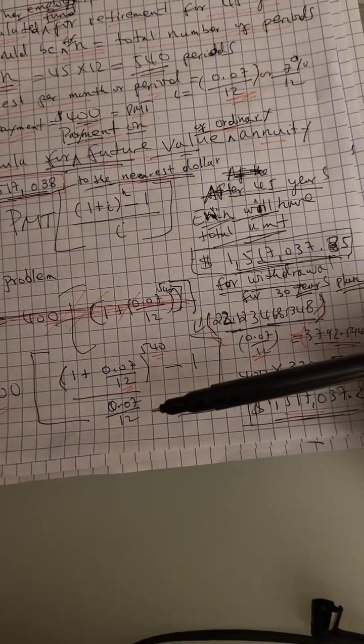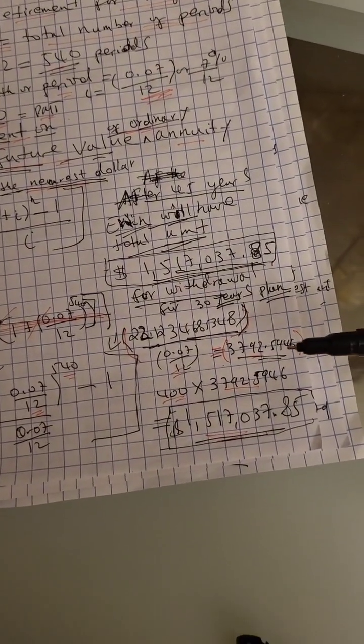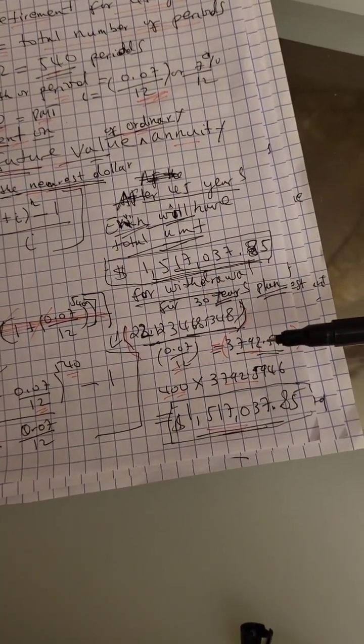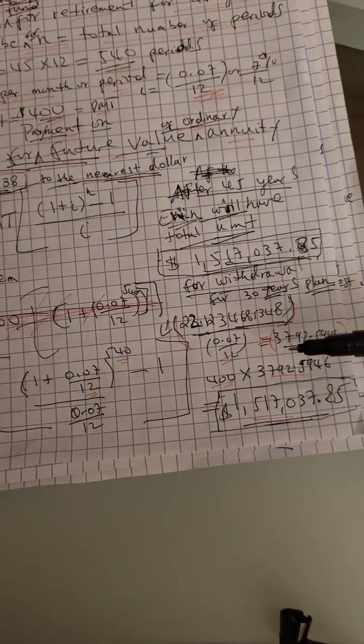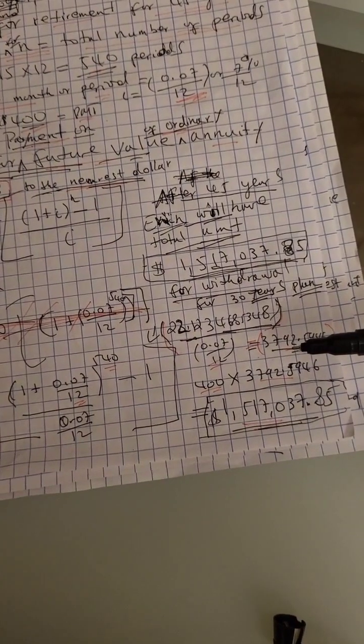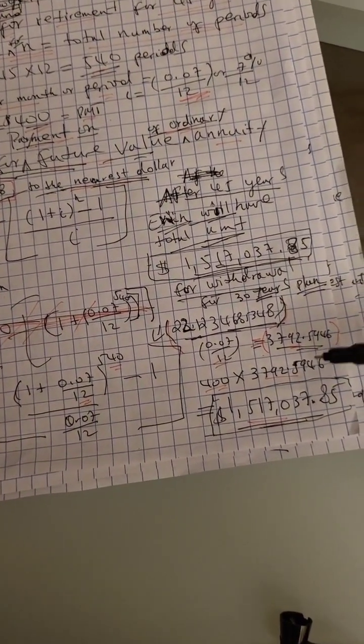So divided by each month's rate, 0.07 divided by 12, it will give us 3,792.54 something.